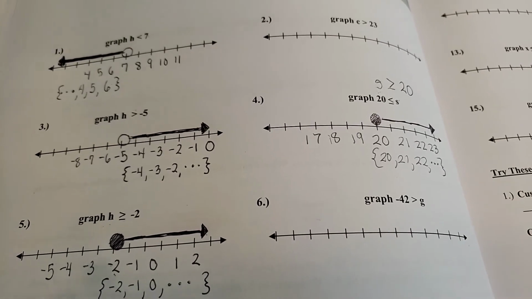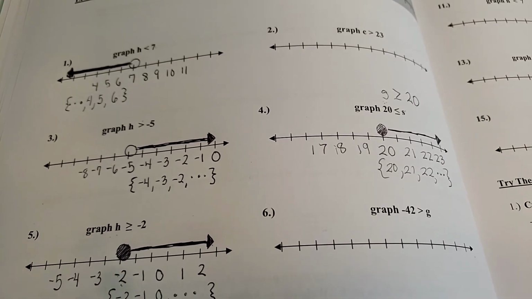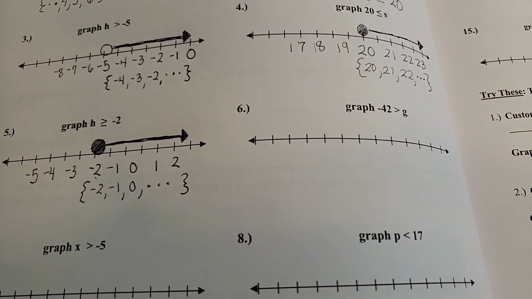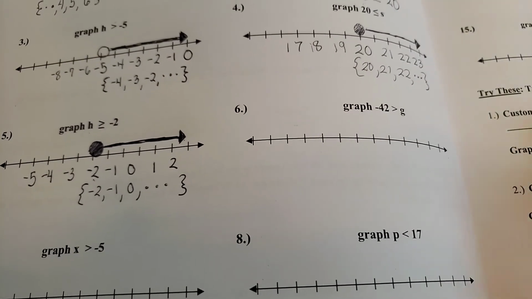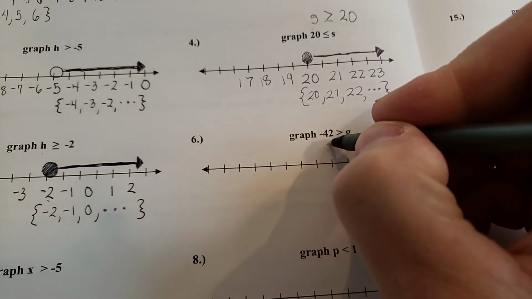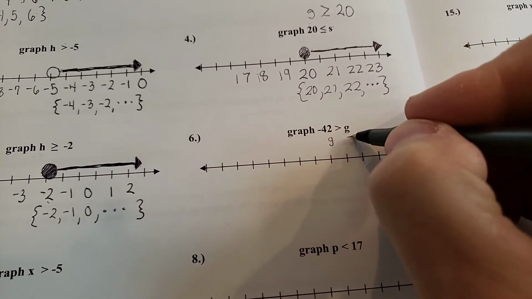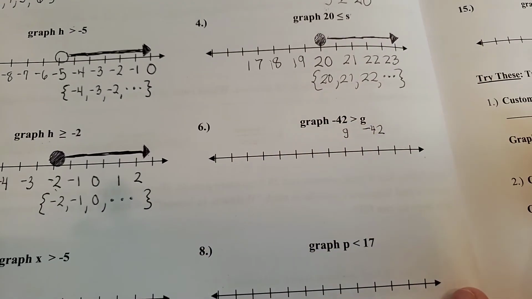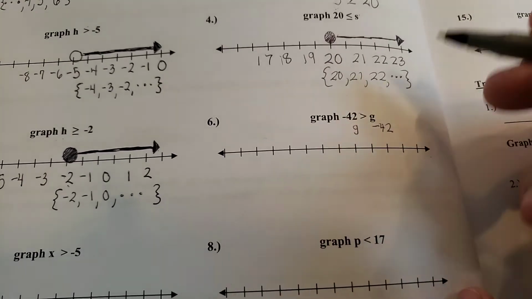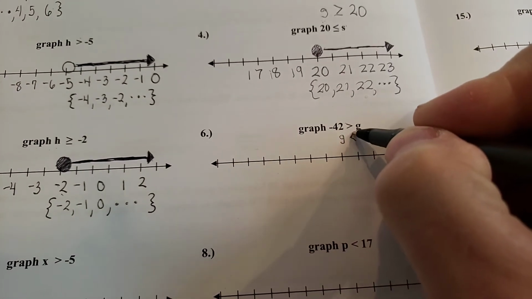So let's go with number 6. Graph -42 is greater than G. All right, so again, that number comes first. We don't want it to come first. So let's flip it. G, and let's put -42 at the end. And because we flipped it, we're going to flip this. So instead of it being a greater than symbol, we're going to make it a less than symbol.